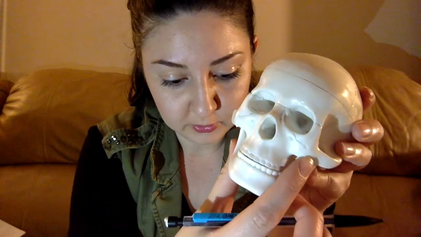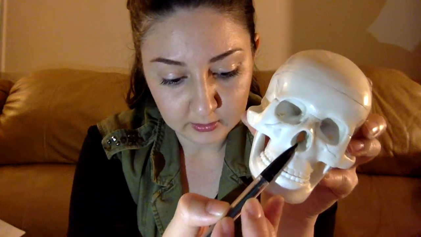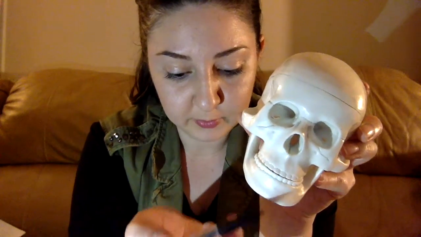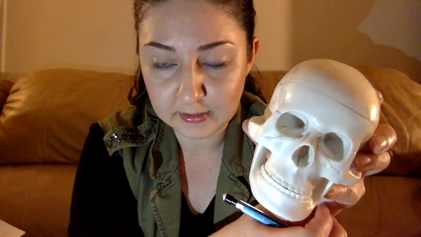We then move on to the ethmoid, which would be right above here. And then right below it, we have the vomer. What two bones form the bony nasal septum? The vomer with the perpendicular plate of the ethmoid bone is what forms it.